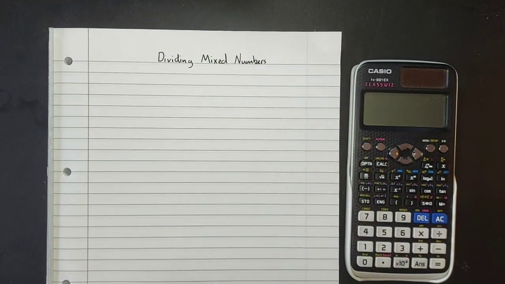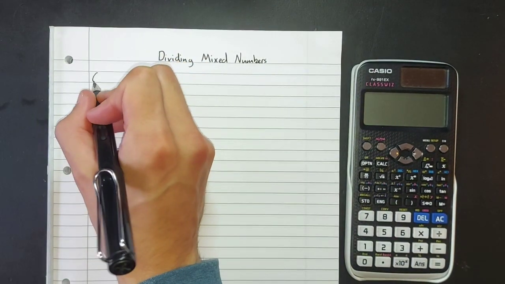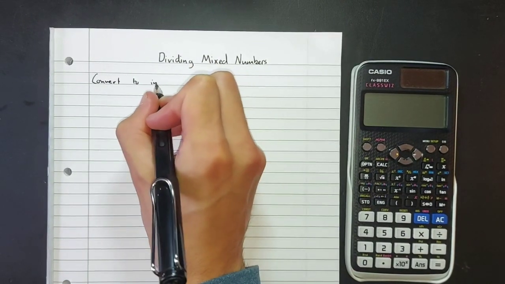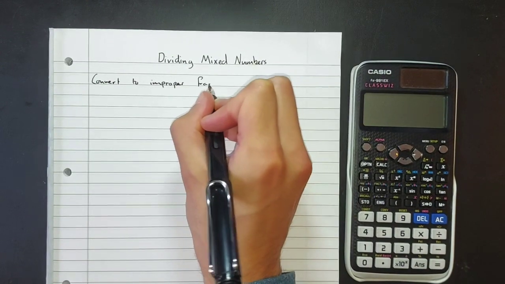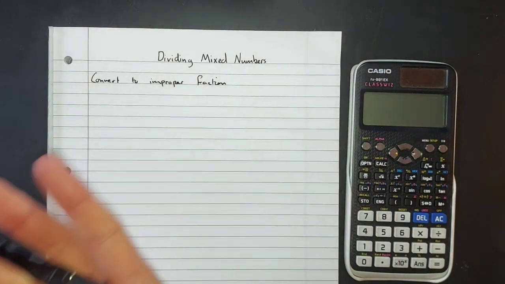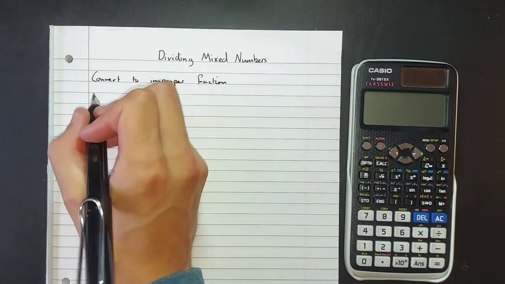Okay, so the process of dividing mixed numbers is very similar to the process of multiplying mixed numbers. The first thing you want to do is get rid of the mixed numbers, turn them into improper fractions, okay? So you're going to convert to improper fraction. That's the first step. Okay, once you have converted them both, or one, to improper fractions, so long as you can't see any more mixed numbers, that's fine. Then you're just going to carry out your division, okay? So carry out division.